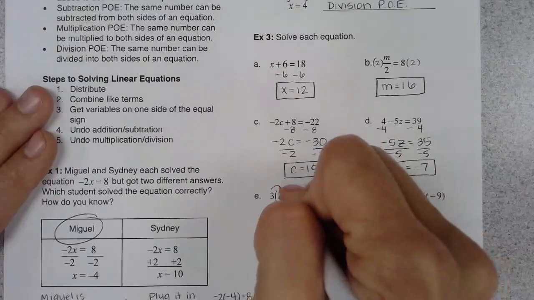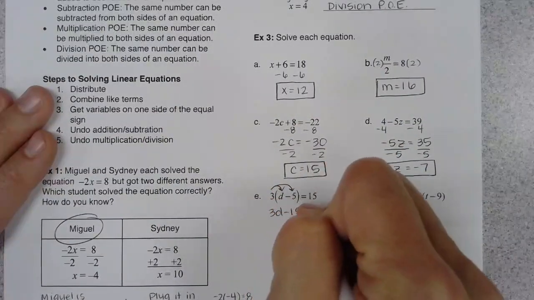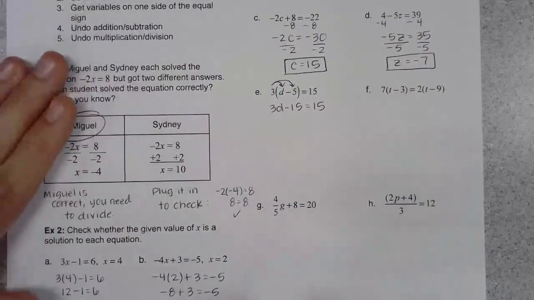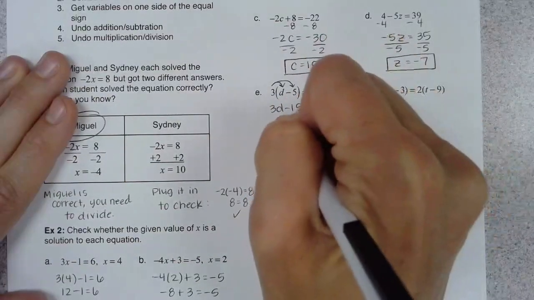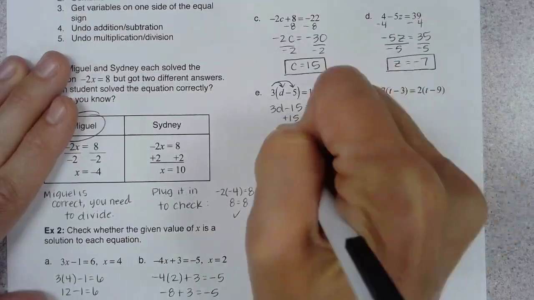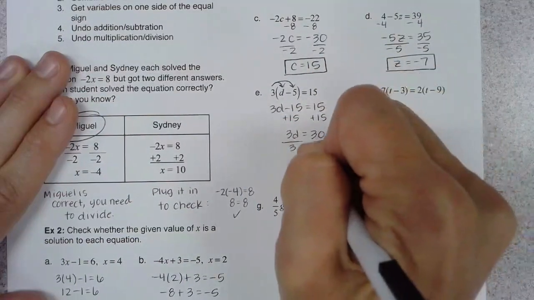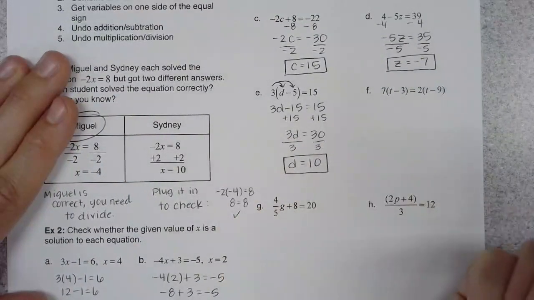Here on E, I'm going to start by performing the distributive property. And then once the distributive property has been performed, there's no more parentheses in the problem, and so then from there you can just follow the steps to solving the equation. So on this one I added the 15, and then I divided both sides by 3 to get D equals 10.